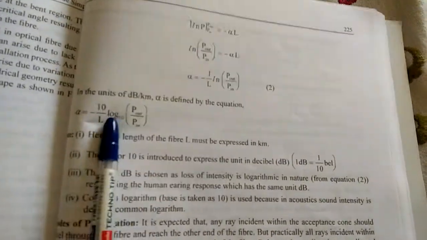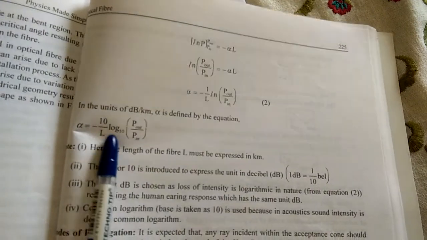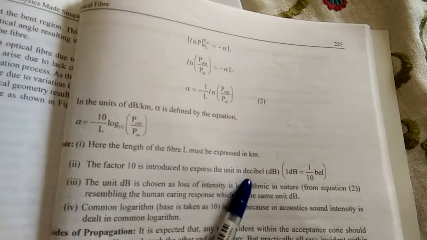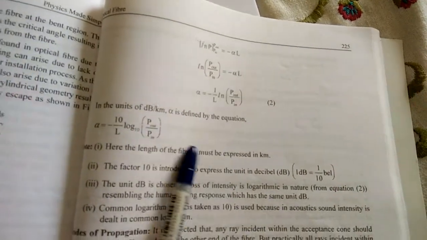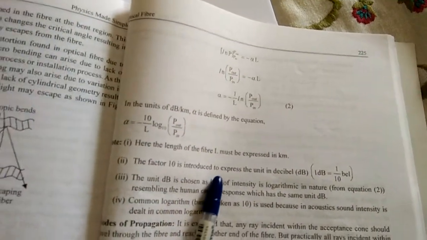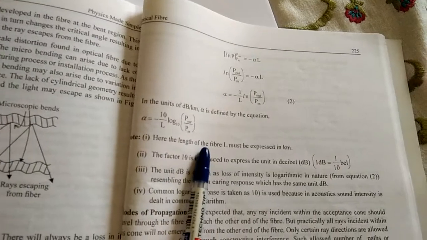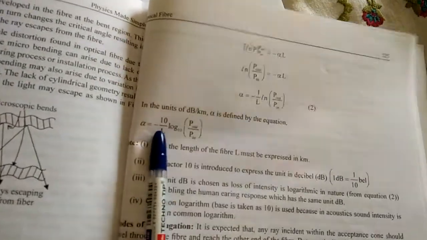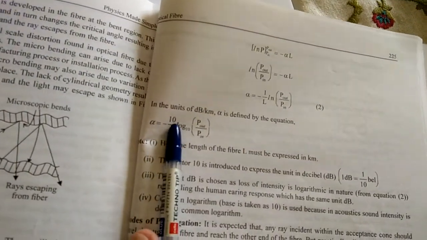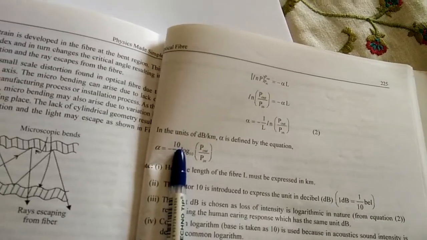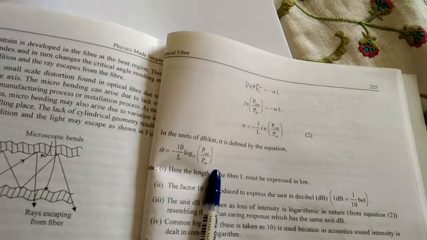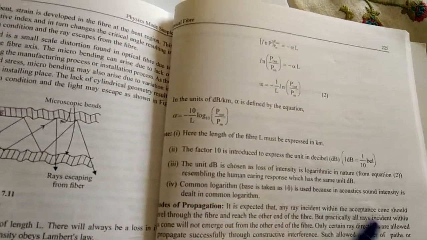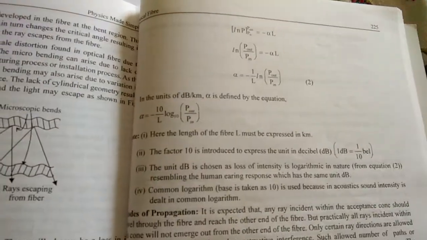That's why we have taken the common logarithm here, and this 10 is to convert that into decibel. So it is measured in terms of decibel per kilometer. So alpha is equal to minus 10 by L log P out by P in. Okay, so let us end this session. Thank you.